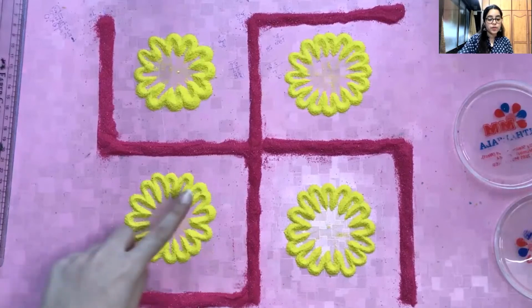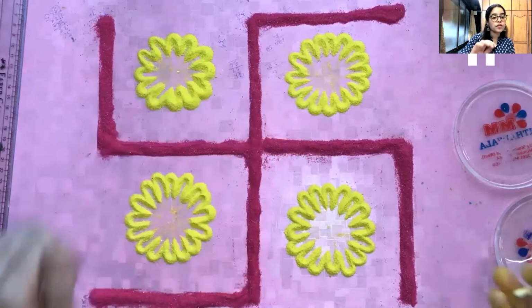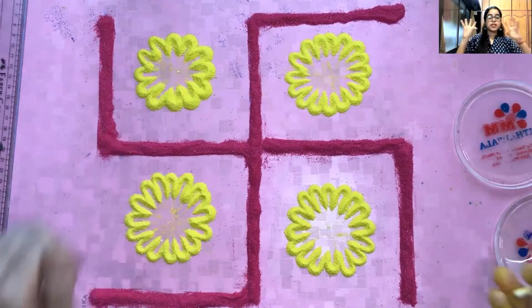All right. So we are just done with all the flowers over here in between the swastika symbols. We have created 4 of these flowers and it looks really pretty to me.